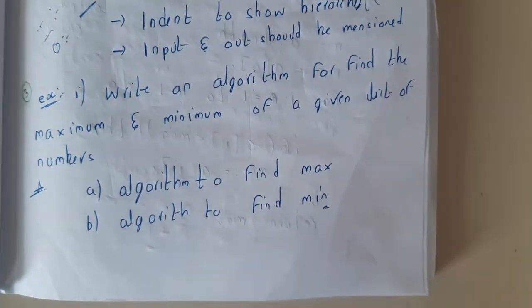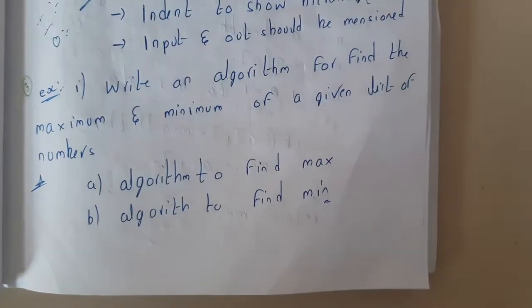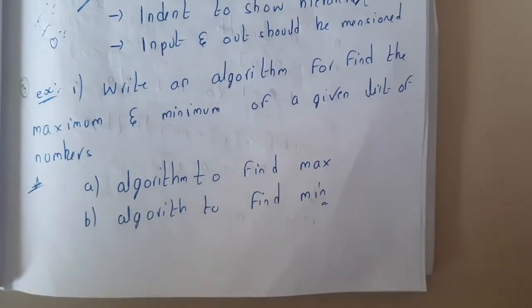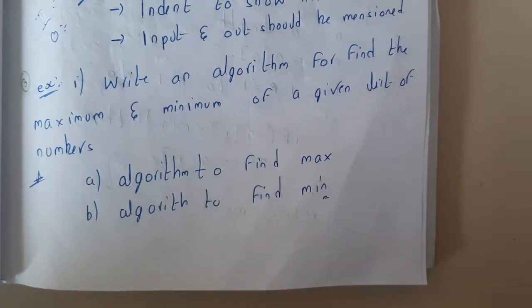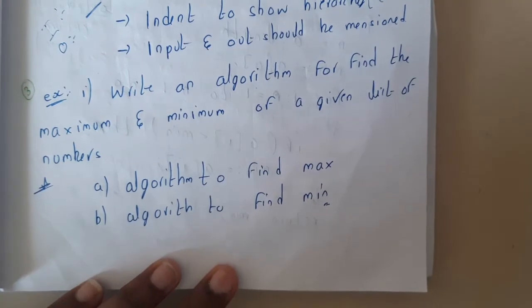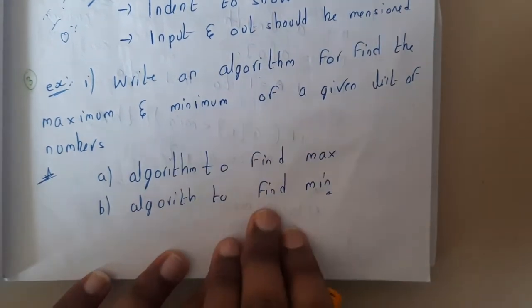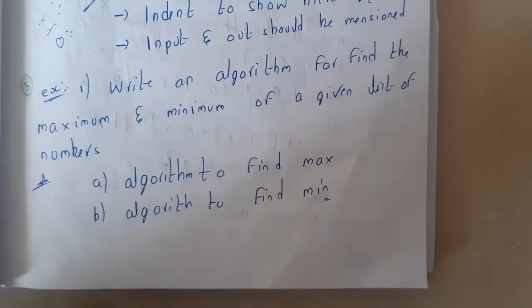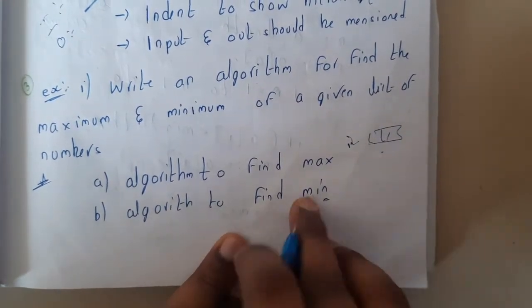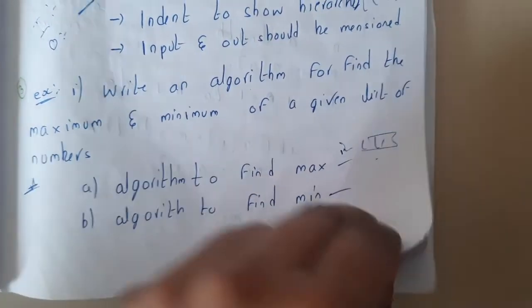In this lecture, let us continue the previous lecture in which we discussed pseudocode. Let us write a small algorithm using pseudocode. I took a small example of finding the maximum number in an array. In an array of elements, we need to find the maximum element or the minimum element. So I will be writing two algorithms for those two operations.